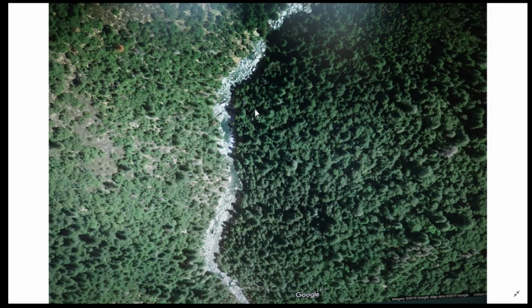The problem is you don't know when the image was taken, and sometimes, like in here, the river's shaded, so it's really hard to see. But it will give you a real good overall view of the river, so you know the inside of the turns and such. It's also real good for finding ways down to the river.